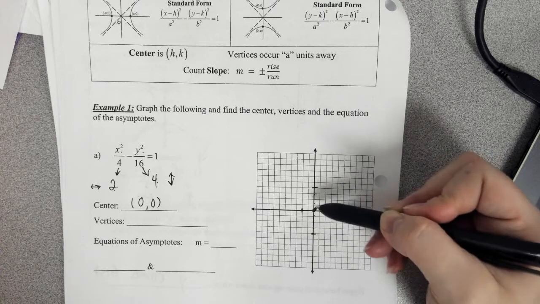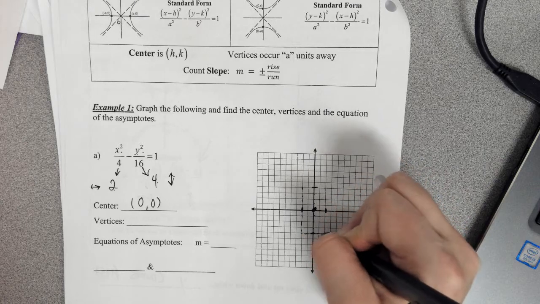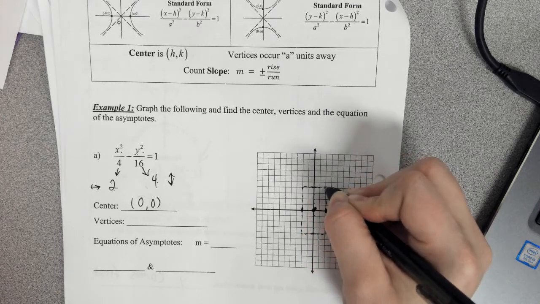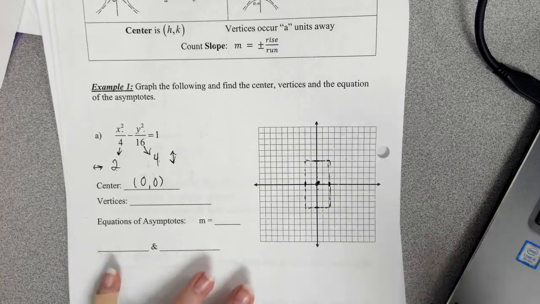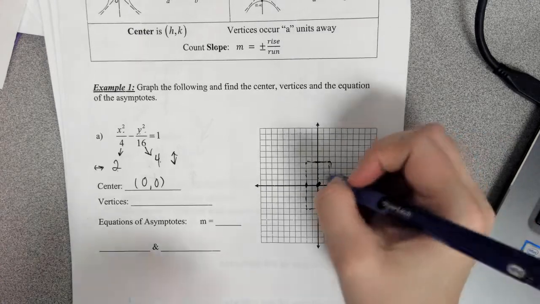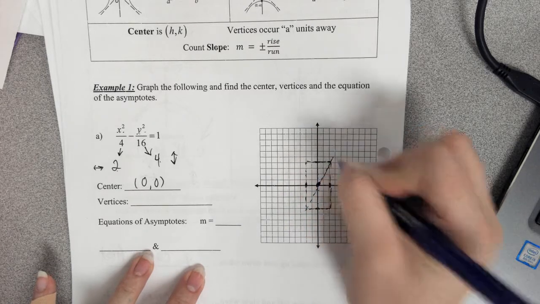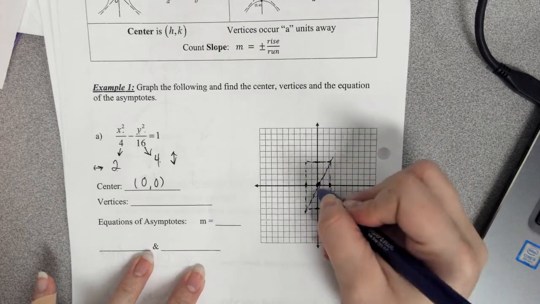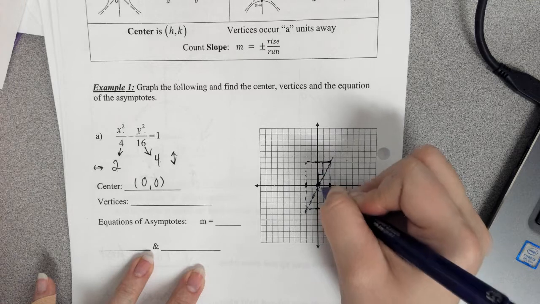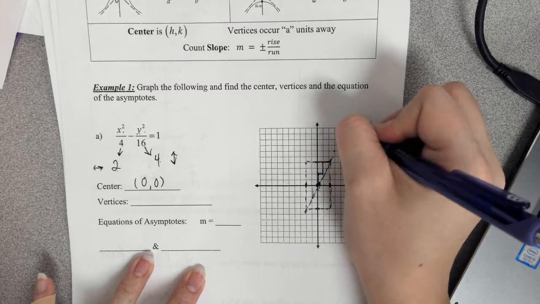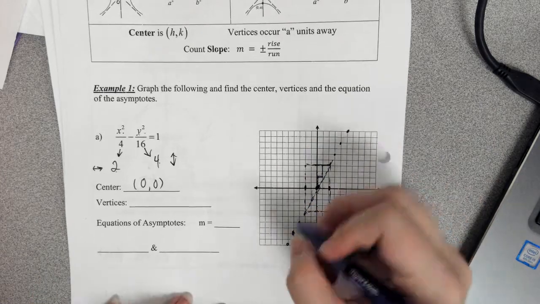And we could connect these like an ellipse if we were doing problems like last week, but since we're doing a hyperbola, I'm actually going to make a box, make a rectangle with those. All right, now I'm going to grab another colored pen here, and I'm going to connect the corners of the box through the center to give me my asymptotes here. And I can actually figure out what the slope of those asymptotes is. It looks like it's 4 over 2, which would reduce to 2 over 1. So that can help me extend my asymptotes out in either direction.